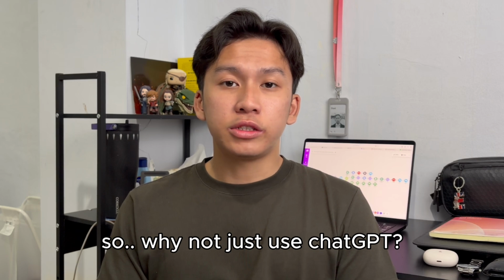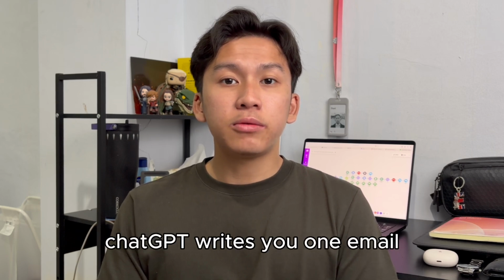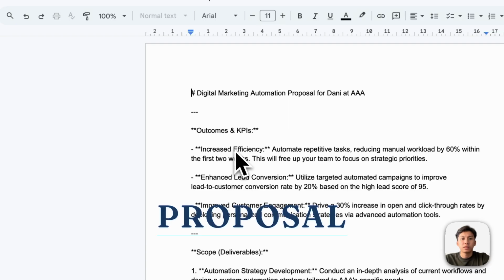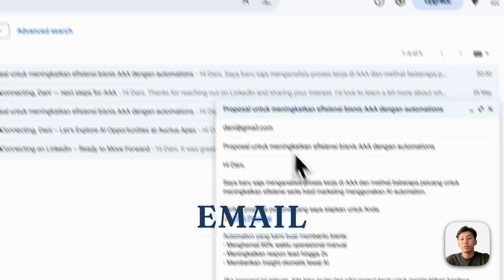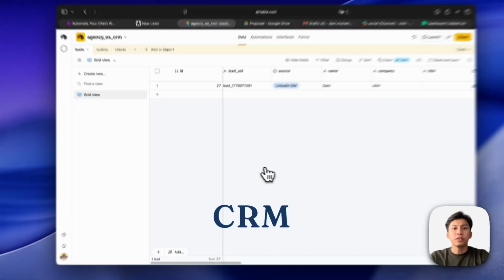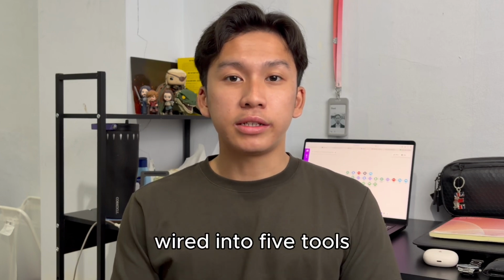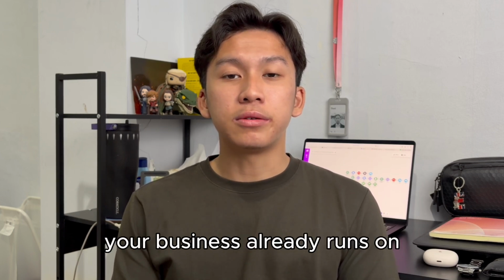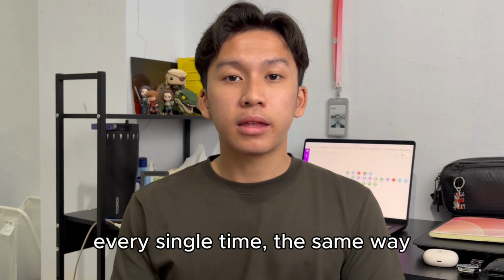So, why not just use ChatGPT? ChatGPT writes you one email when you ask. This writes the proposal, the email, the team alert, the CRM update, and the campaign. Triggered by a lead you haven't even seen yet. Wired into 5 tools your business already runs on. Every single time, the same way.